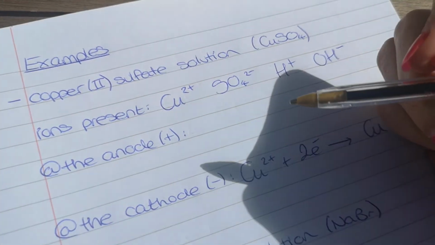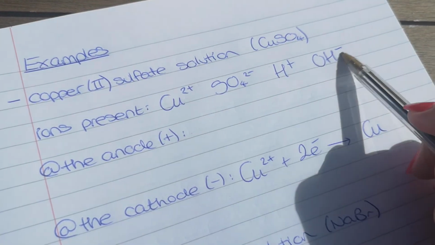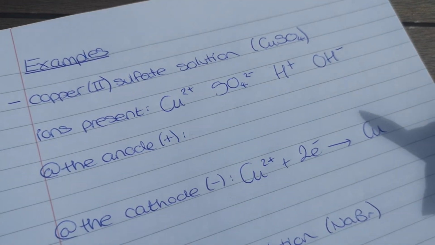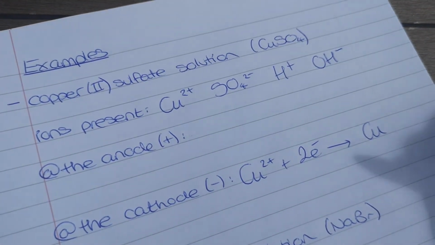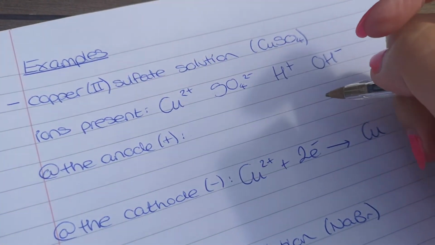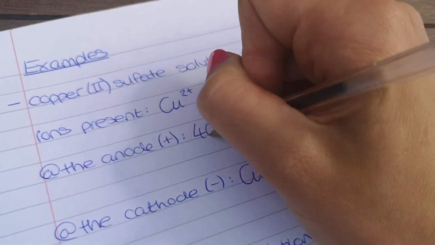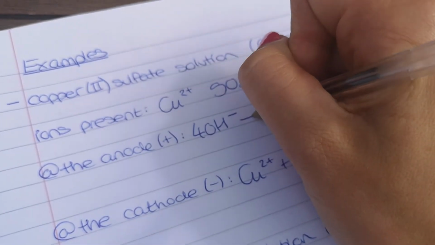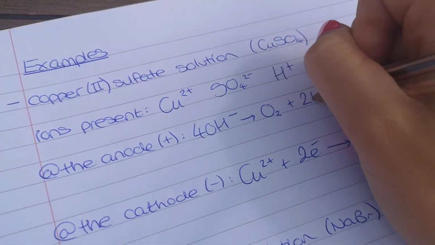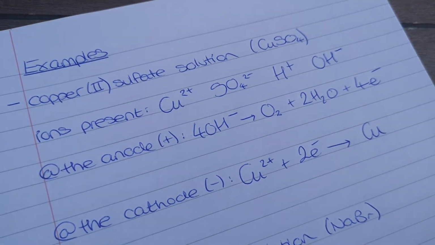Then if we go up to the anode this time, we've got 2 negatives: the sulfate ion and the hydroxide ion. The rule was, if there is a halide present, then we form the halogen. If not, we make oxygen. Now there's no halide present here. None of these are in group 7. So we're going to make oxygen, and that comes from the hydroxide ions. The equation's always the same, you just need to learn it, I'm afraid. 4 hydroxide ions gives you oxygen plus 2 waters plus 4 electrons.